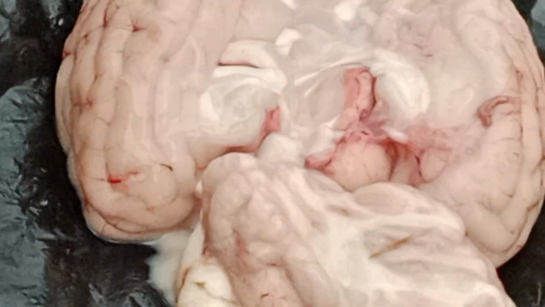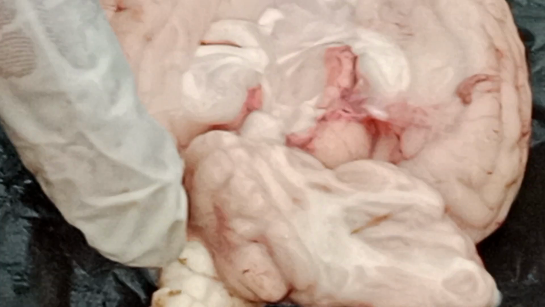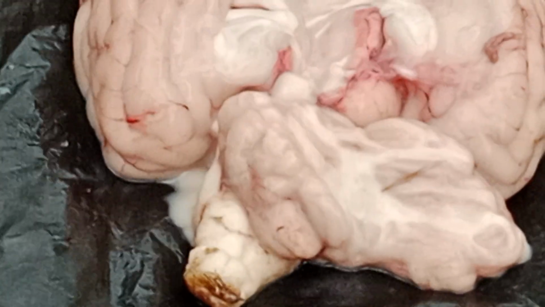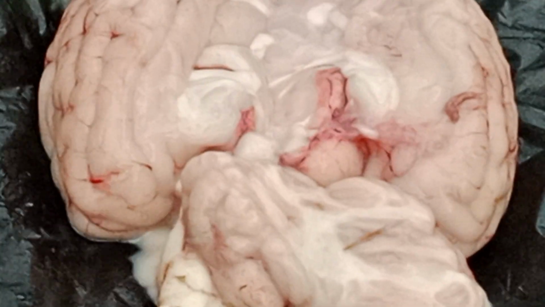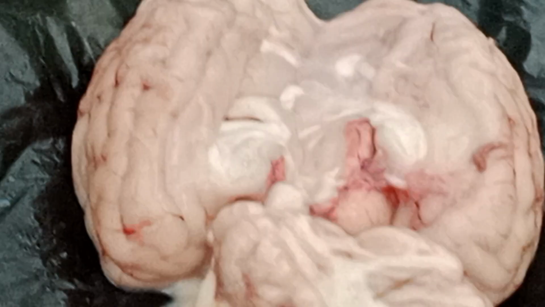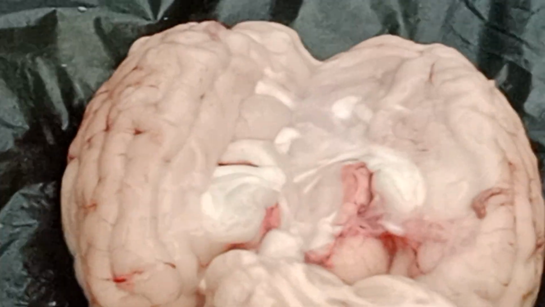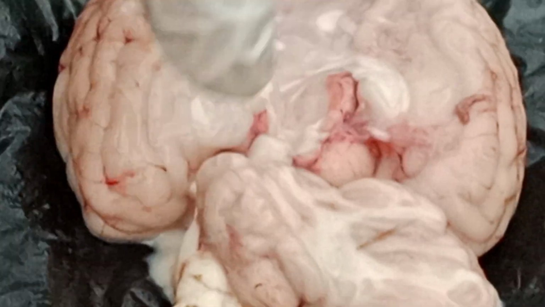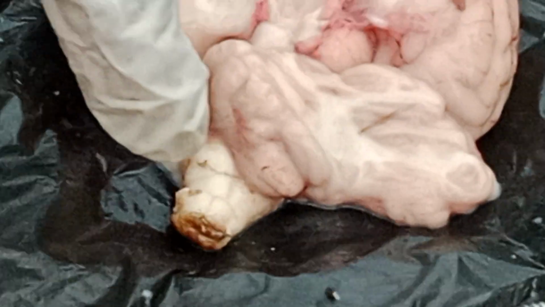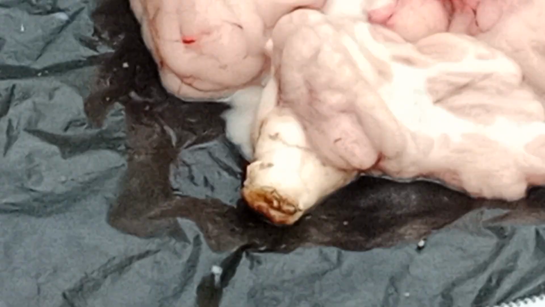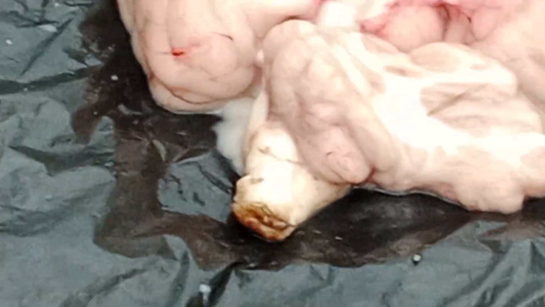Why? This medulla oblongata extends as the nerve fiber, till our pelvic region, at the end of the pelvic region at the back, as the spinal cord. So this is the medulla oblongata, and this extends as a spinal cord till the pelvis.